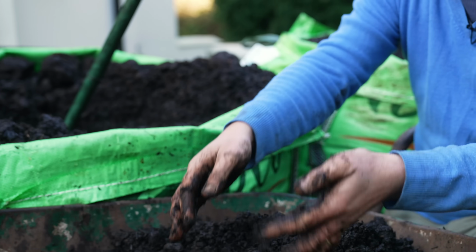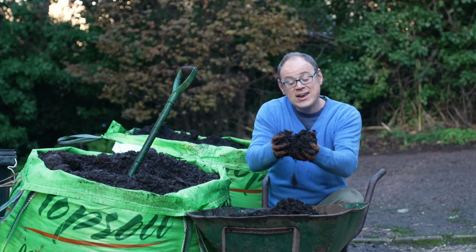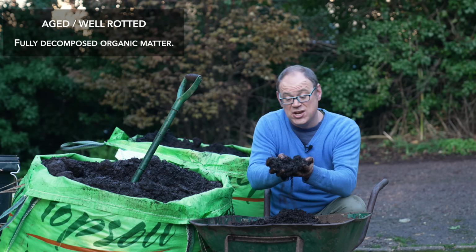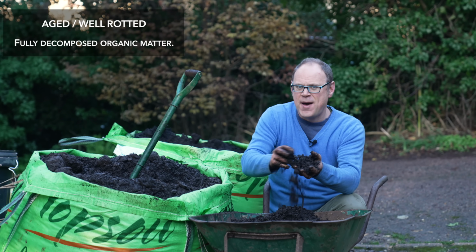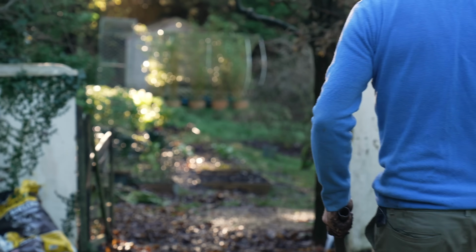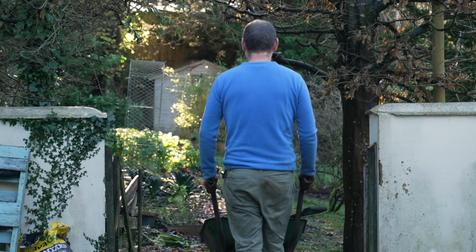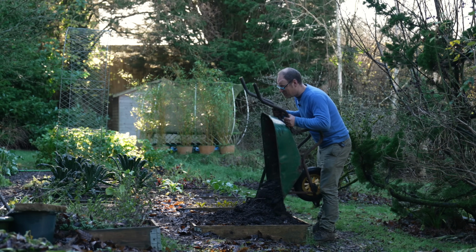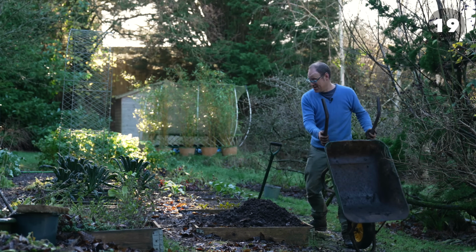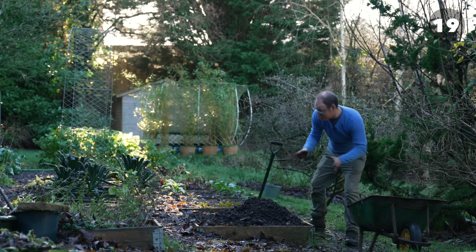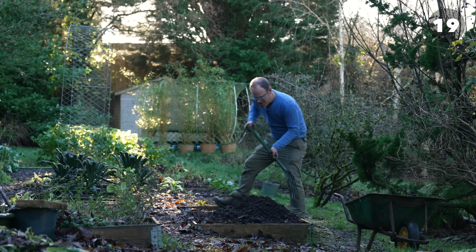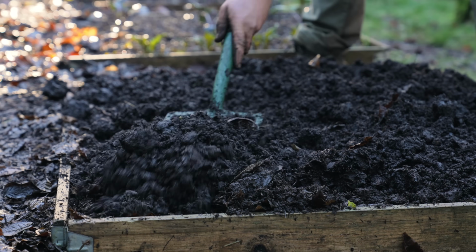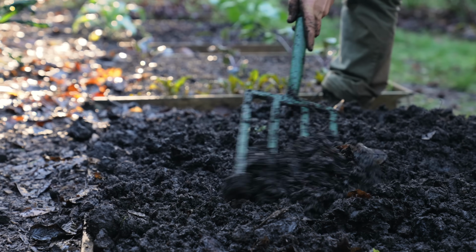What we've got here is really aged, beautiful stuff. And in fact, there's another term for you. This is aged or well-rotted manure. And you'll often hear that term bandied around, well-rotted. In this state, aged or well-rotted manure behaves a lot like compost. It's going to improve our soil structure. It's going to replenish a lot of nutrients in the soil there. It's really lovely, rich stuff, full of the nutrients plants need to thrive.